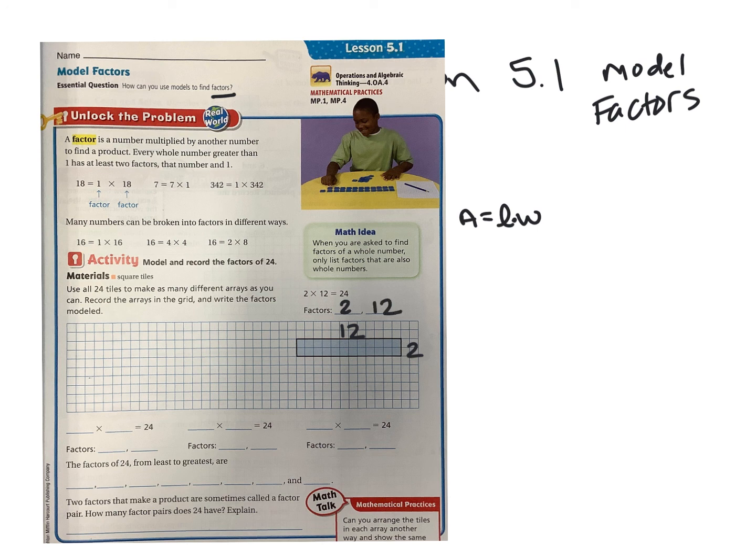Okay, is there another way that I can make 24? What are some factors for 24? Well, I'm going to keep in mind that up here they said every number has the factors 1 times its own self. So I'm going to use this T-chart to help guide me through. 1 times what number will give me 24? 1 times 24 will give me that.